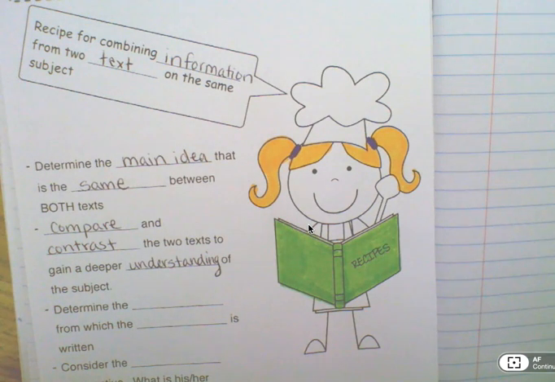After we do that, we want to determine the point of view from which the passage is written. We've talked a little bit about point of view, and when you hear point of view, you should think, oh, first person or third person? Because that's going to make a little bit of a difference for us. First person means that the author is in the story or in the passage, so they're saying things like I, me, mine, our.